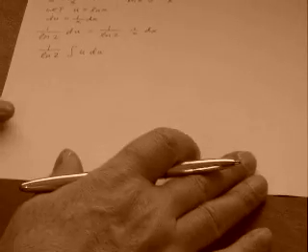So now what we have is 1 over ln 2, which is a constant, times the integral of u du. And that's a simple antiderivative. This is equal to 1 over ln 2 times u squared over 2 plus c.